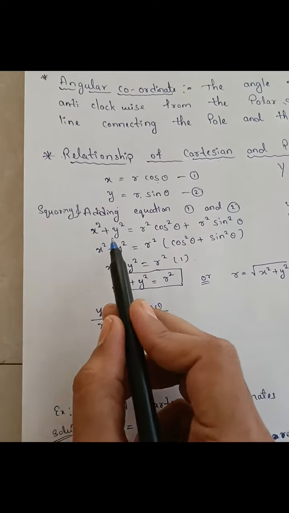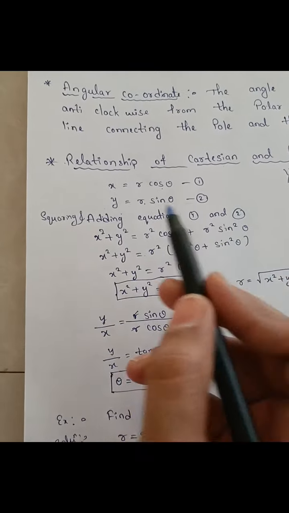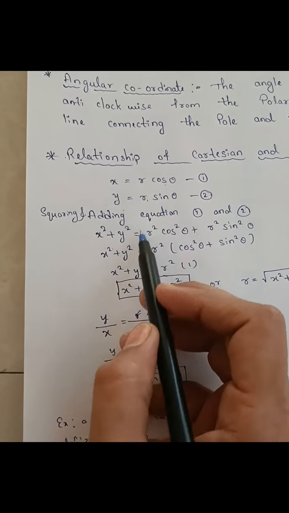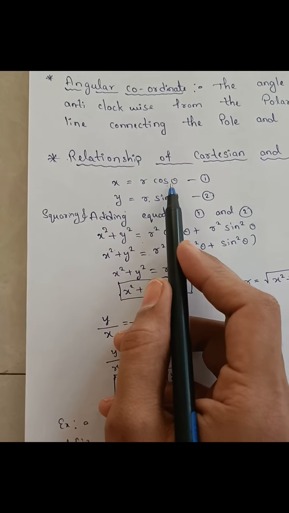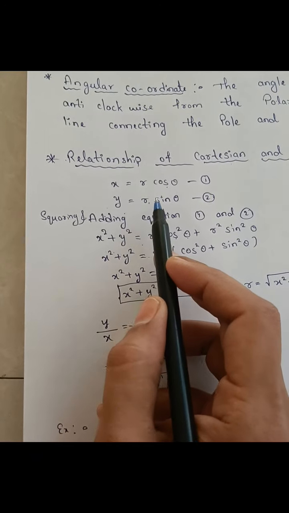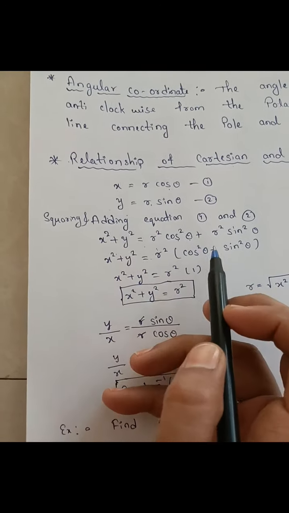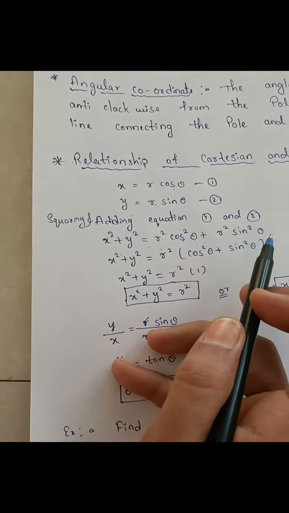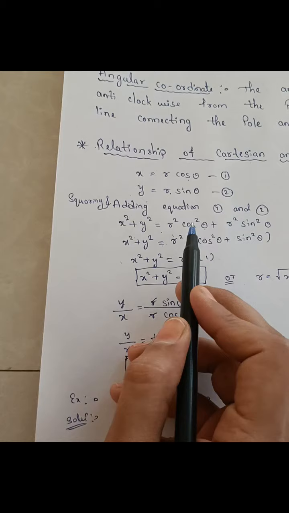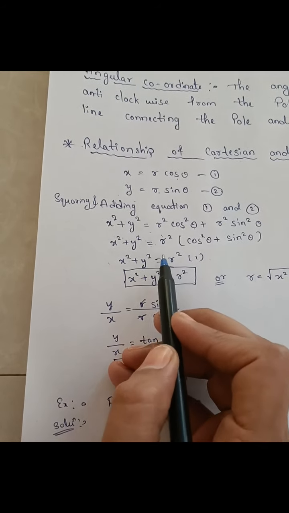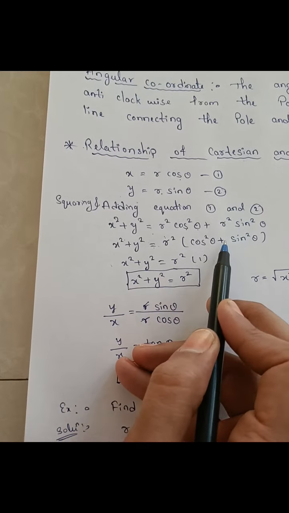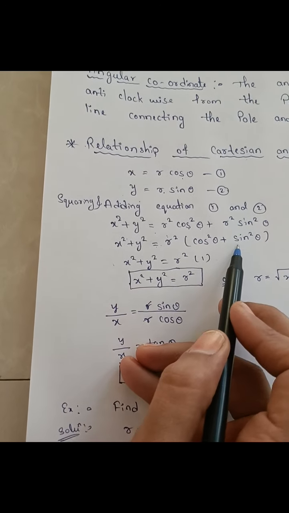Then squaring and adding equations 1 and 2, x square plus y square equals r square cos square theta plus r square sin square theta.